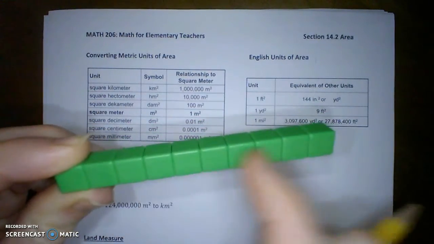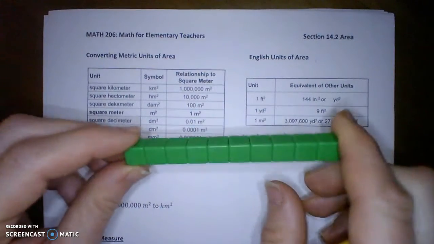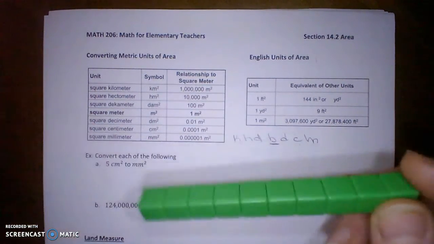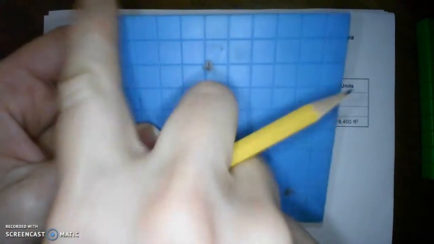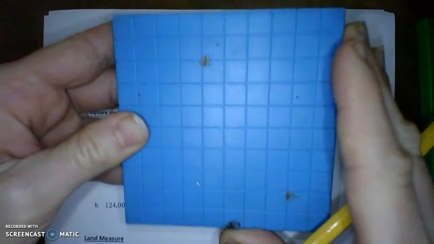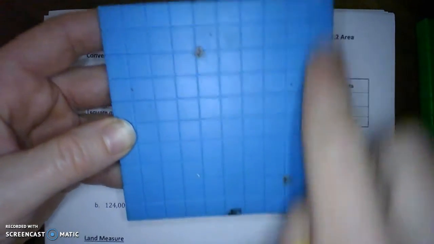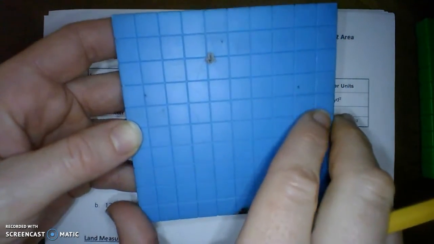Because there are 10 decimeters in 1 meter. So now if I create the square with side length 1 meter, what I get is a square that is 1 meter by 1 meter. This is 1 square meter. But how many decimeters are inside? There's 10 by 10, which is 100 decimeters.